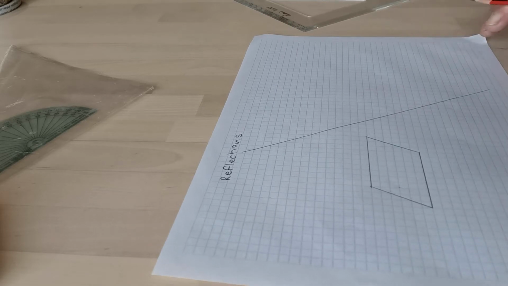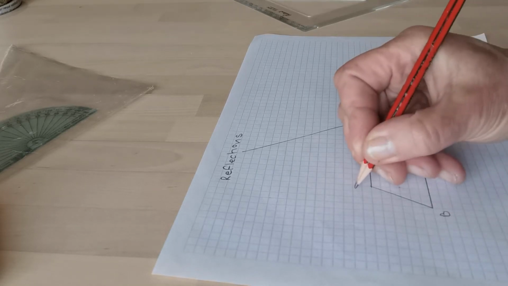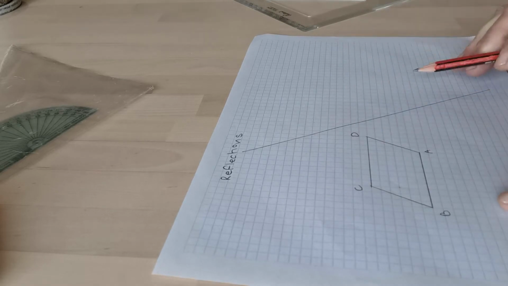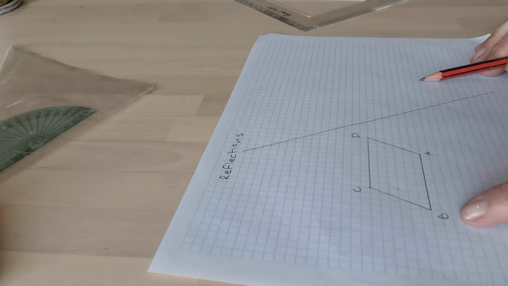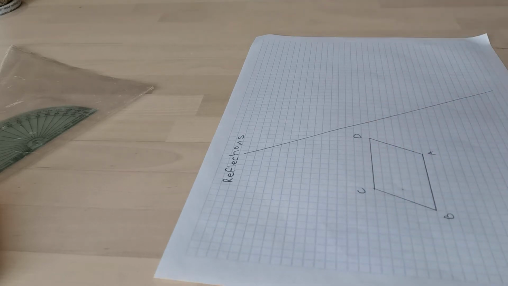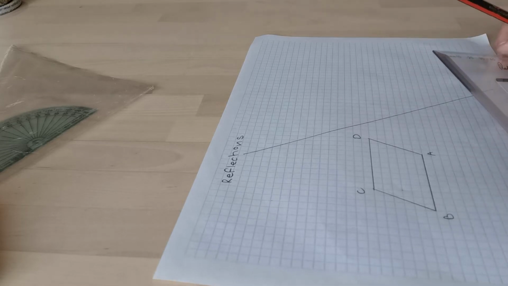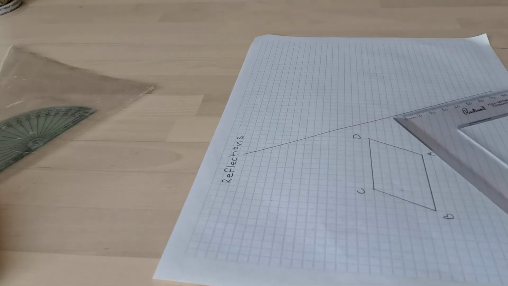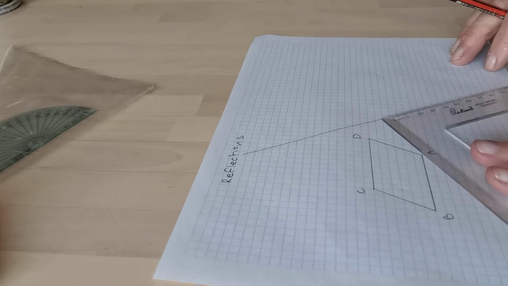So now we're going to use the same principles as we did last time. Label your corners A, B, C and D, and now we're going to find the reflection of A, B, C, D, which will be A prime, B prime, C prime and D prime. To do this, we need to go at right angles from A to the mirror. Now that's a bit tricky, so I recommend that you use a 90-degree or a set square.